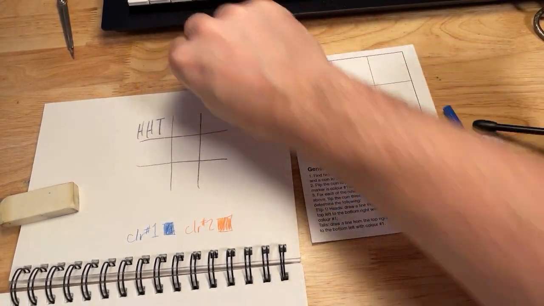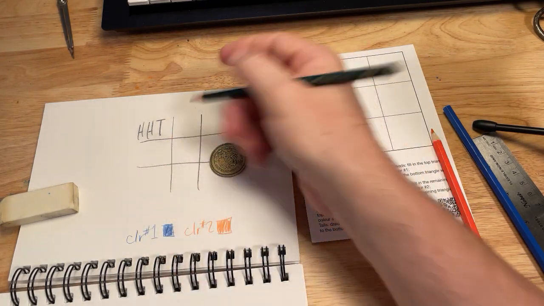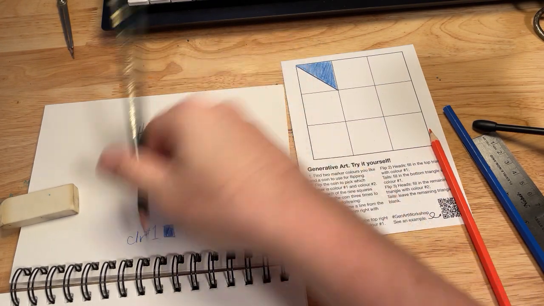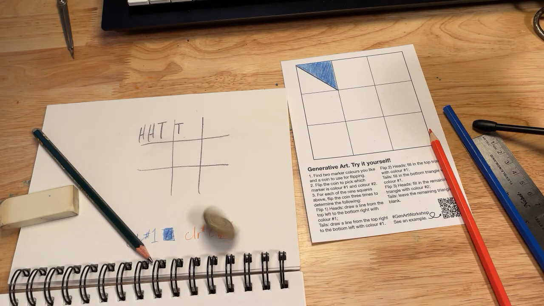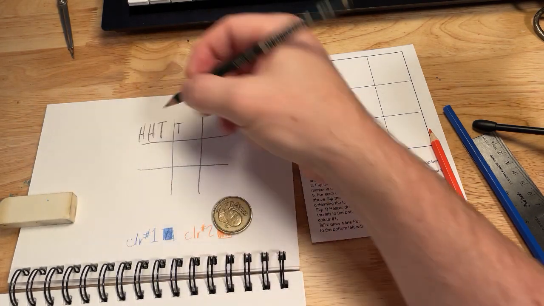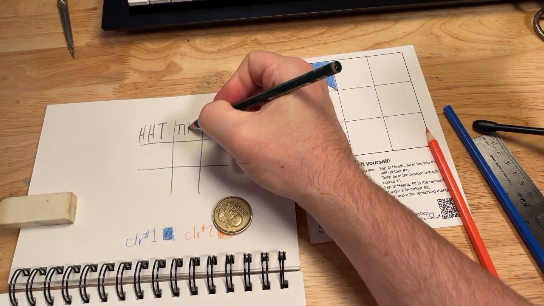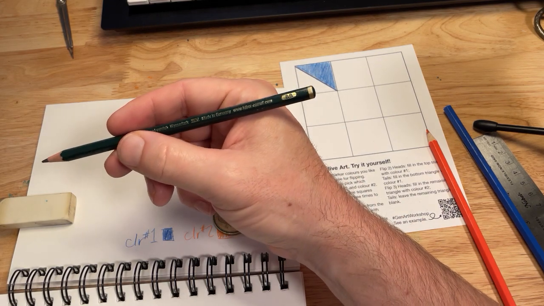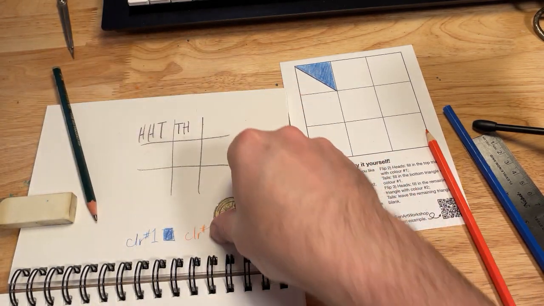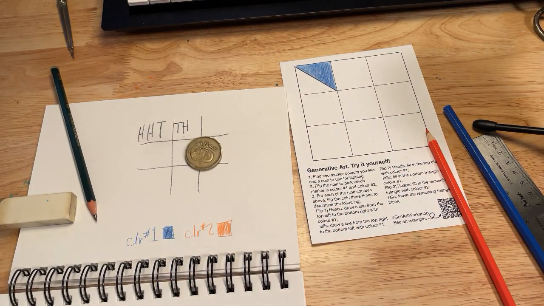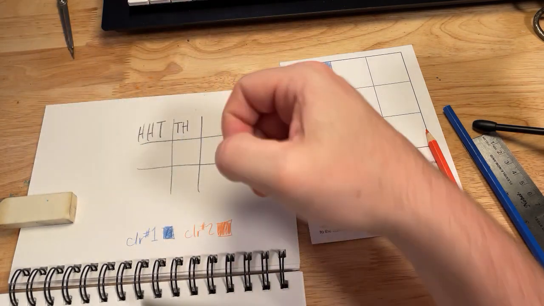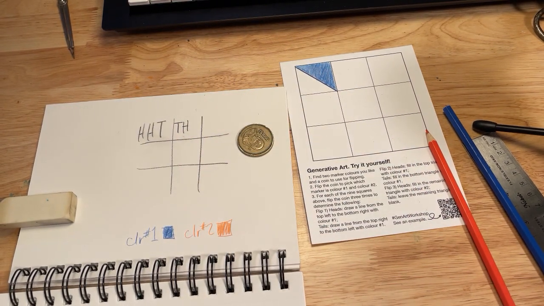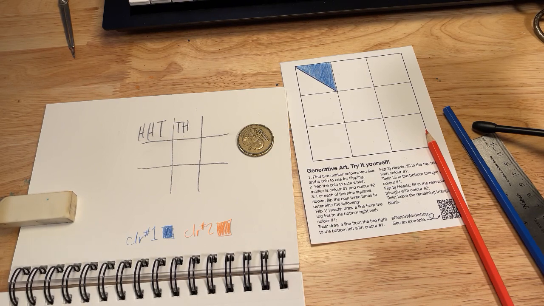So this one is tails, heads. It's kind of smudgy. Oh, it's because I'm using a very soft pencil. And heads again. Oops. It's my cue to swap it out.